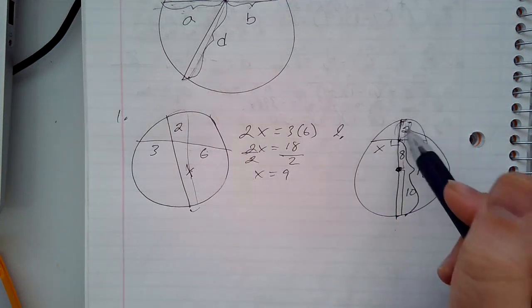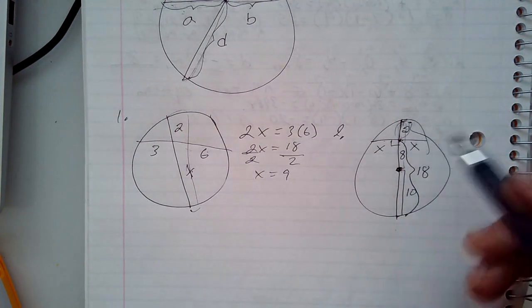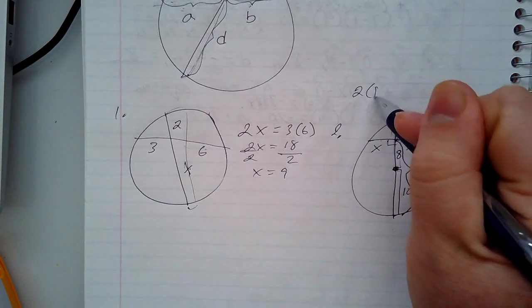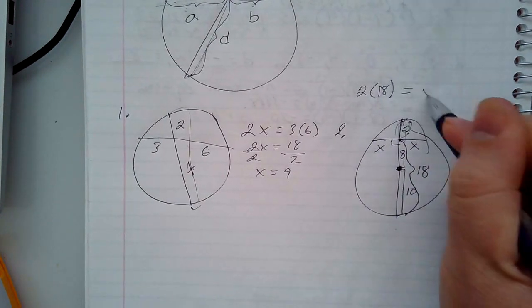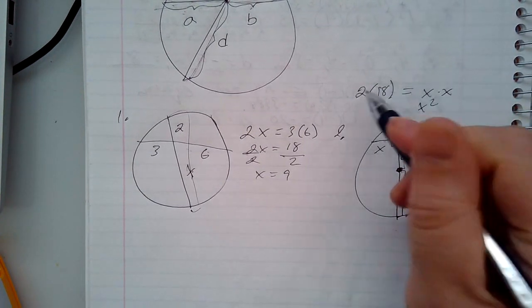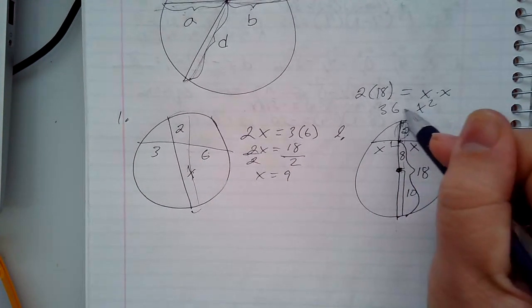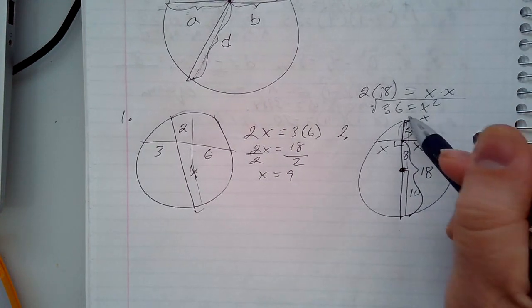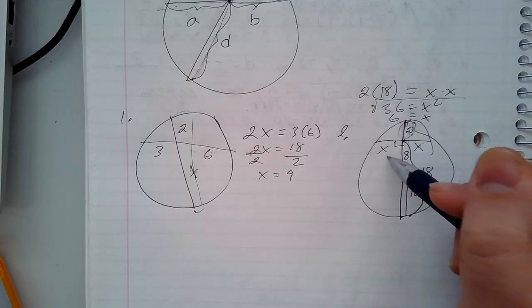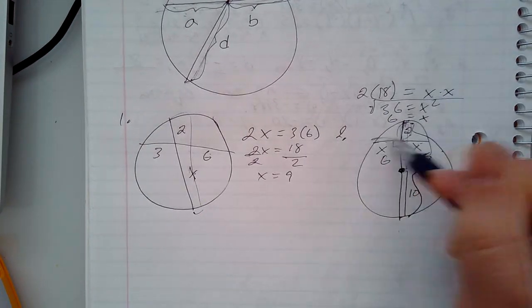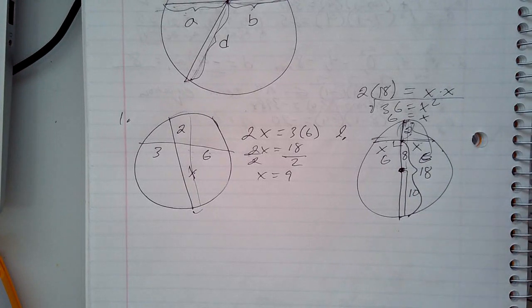Remember, we're having to multiply each side of the intersecting point here. So this is going to be 2 times 18 is equal to x times x, or x squared. So 2 times 18 is 36, and that is equal to x squared. We can do the square root of both sides and find that x is equal to 6. So each piece must be equal to 6. Or if they ask what is the entire length of this chord, we could say 12.